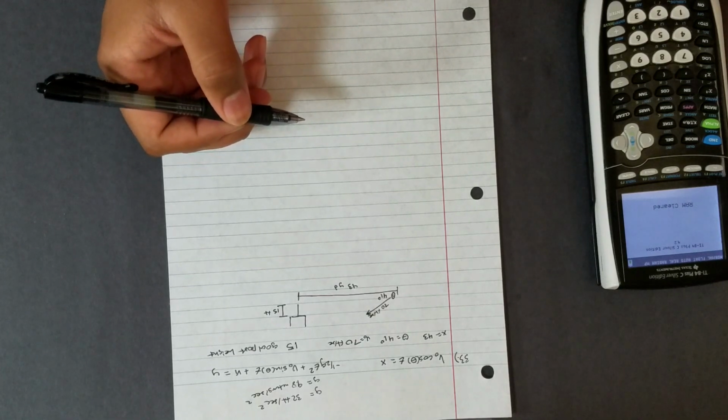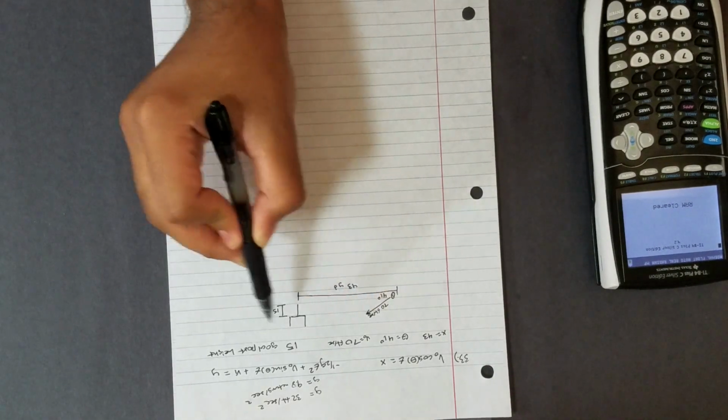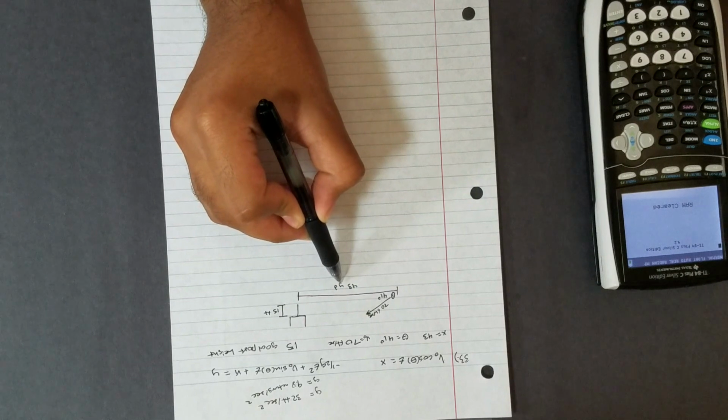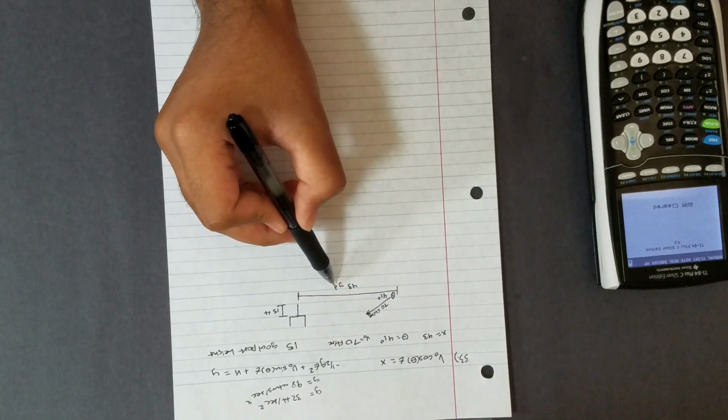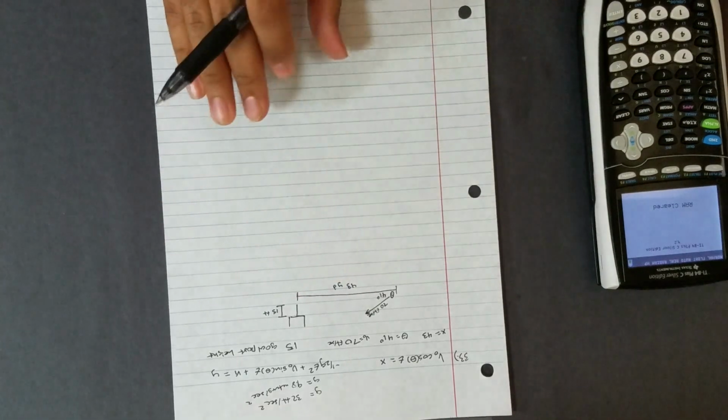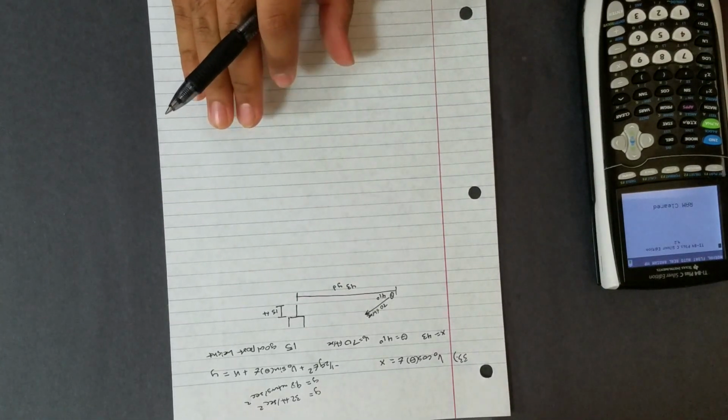Because this is football, actually, never mind. Okay, so you have 2 units that are feet and 1 unit that's yards. So, in order to make everything the same, we can either change everything to feet or change everything to yards. And because it's football, we should probably change everything to yards.